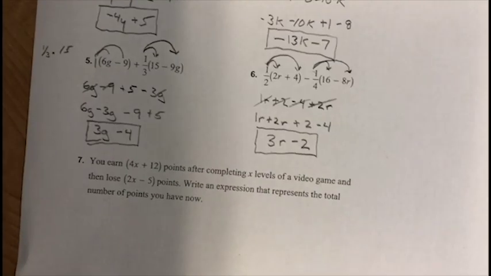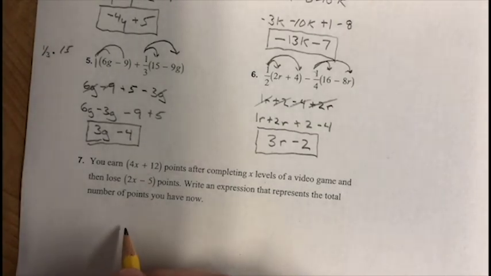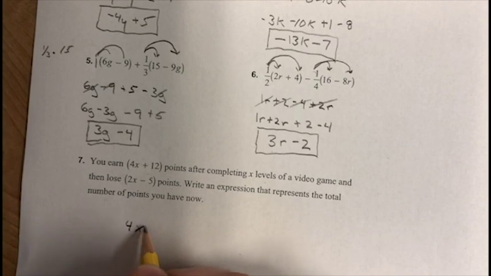Now, number 7. So you earn this many points, this expression, 4x plus 12 points after completing x levels of a video game, and then lose this many points. Write an expression that represents the total number of points you have now. Well, think this one through. You earned 4x plus 12 points.